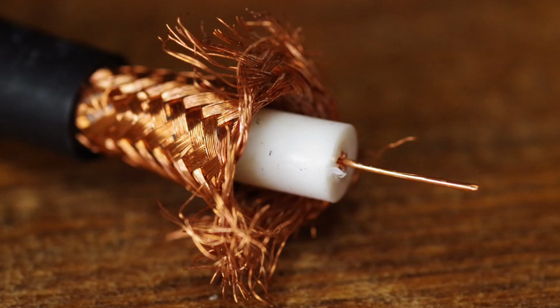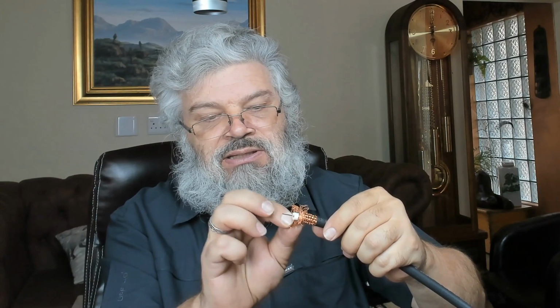And then if we cut away this plastic on the outside, you can see the copper cable on the inside, the conductor on the inside, that is shielded by the braiding on the outside.